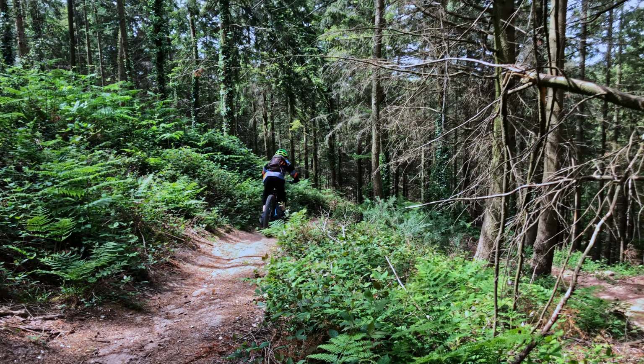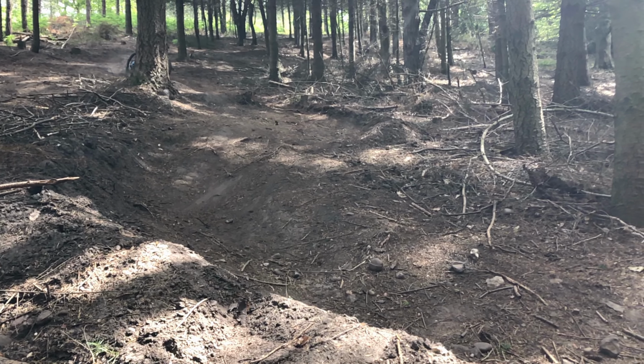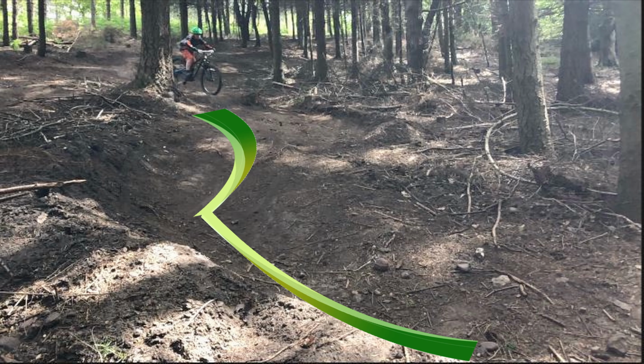Let's start with the first option, and that was, would you rather pick a roller or a berm, for example? You can see there's 2 lines we can take, so we can either go over the roller and tight into the berm, or we can either go round the berm into the next berm. If we go for the section with both berms, that creates an S-bend style section of a trail.